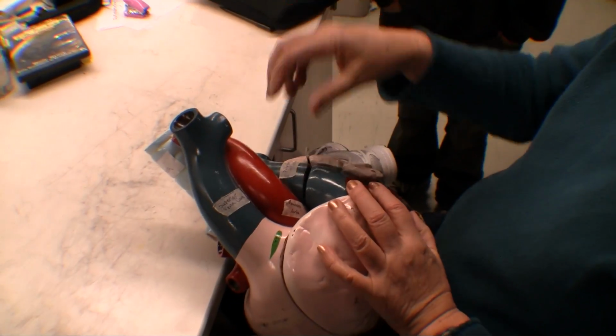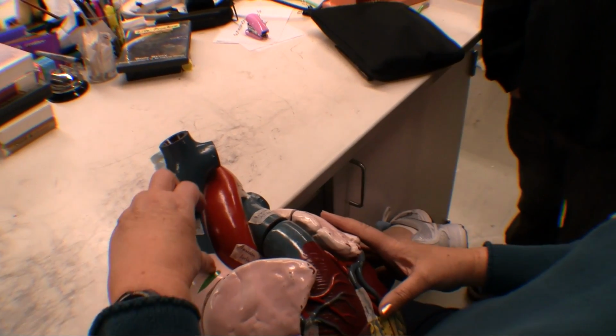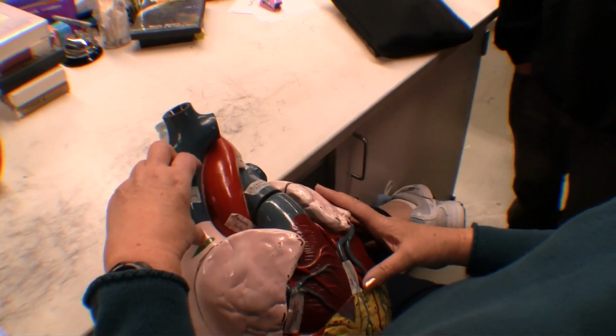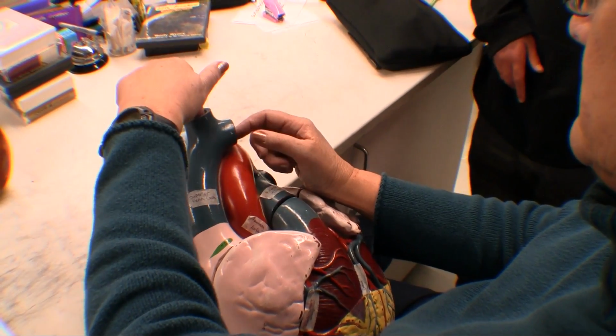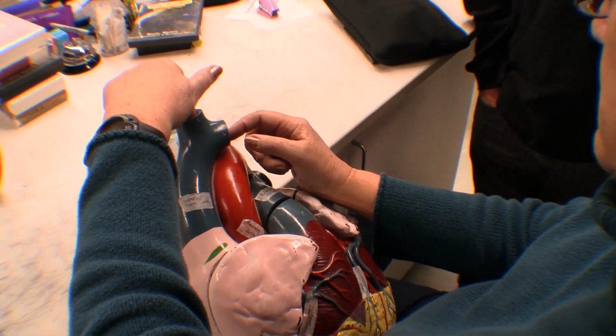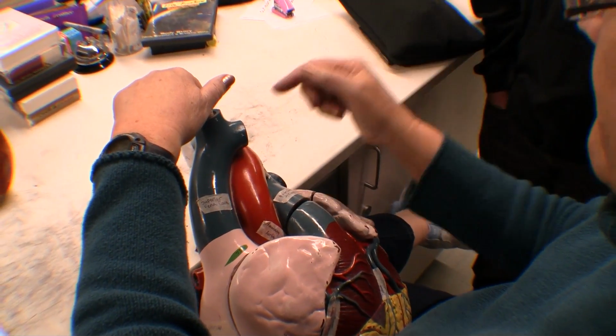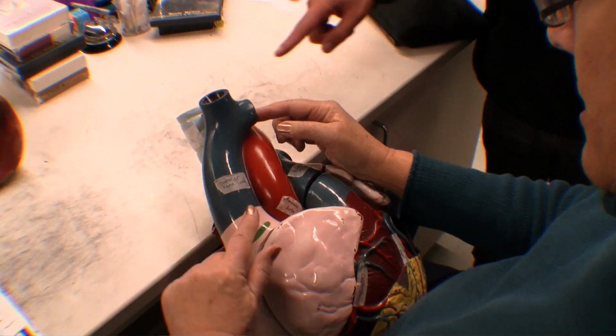Okay, so coming in, this is what? Pulmonary trunk. Are they inferior? No. Superior vena cava. So coming in would be the two what? Subclavian or veins. Brachiocephalic veins. Okay, coming in.